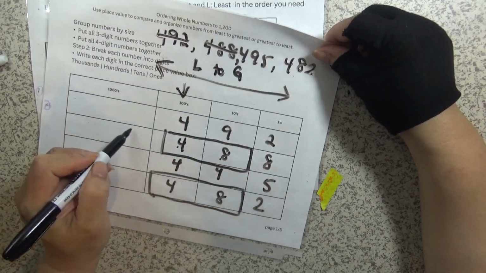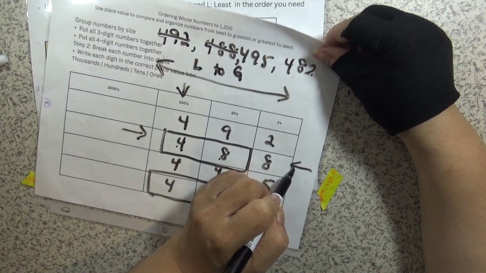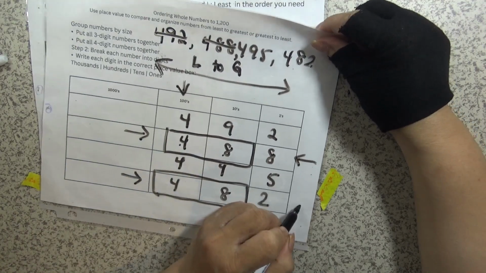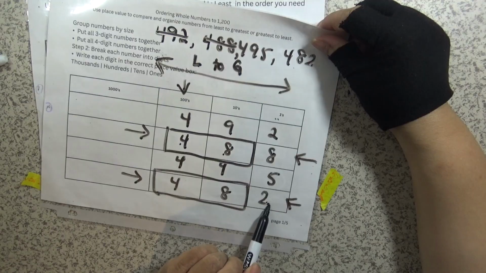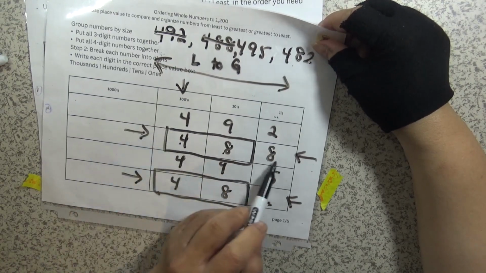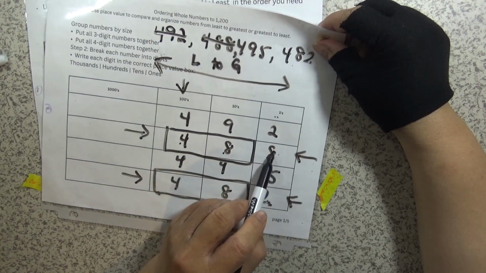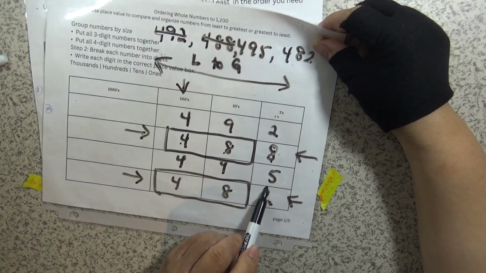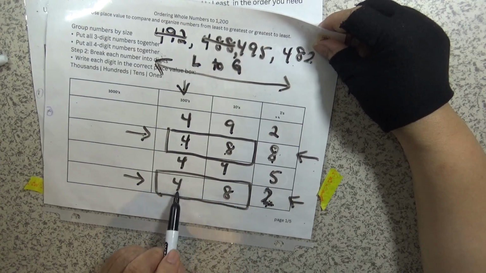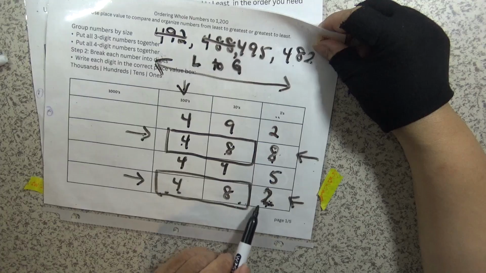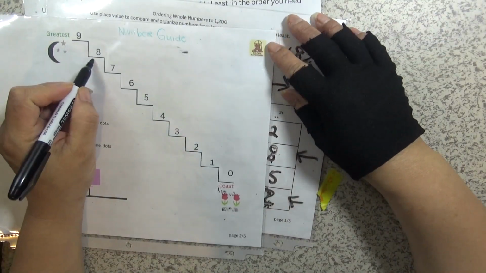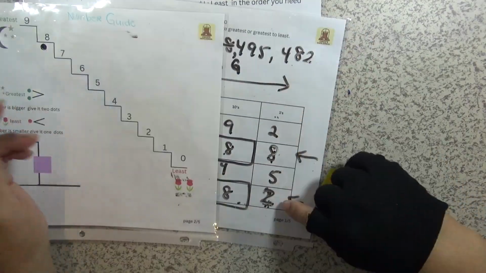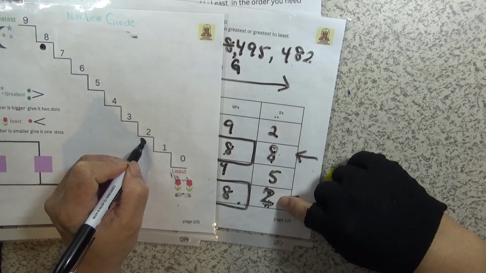We're just looking at these two sets of numbers. We're going to look now at the ones place. For this number, the last digit is 8, and for this similar number, the last digit is 2. We're going to put a dot next to the 8 and a dot at the 2.